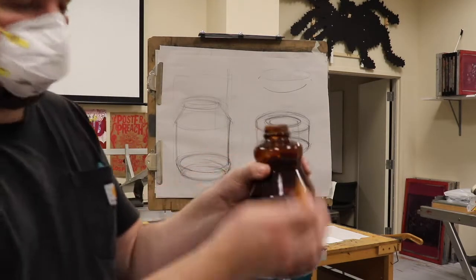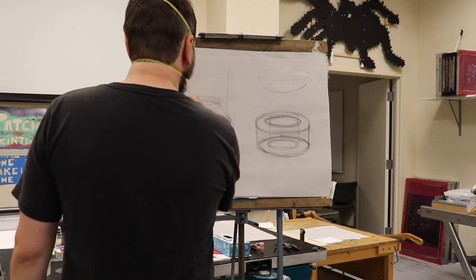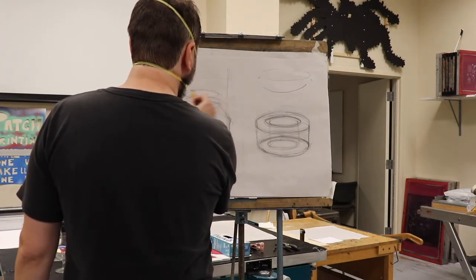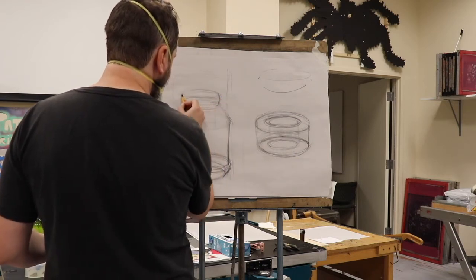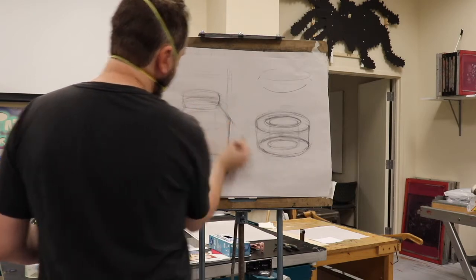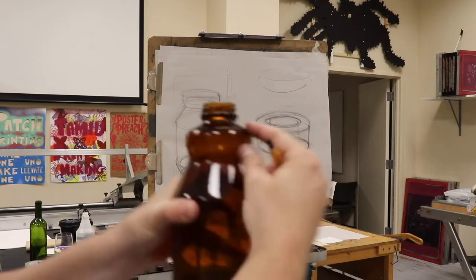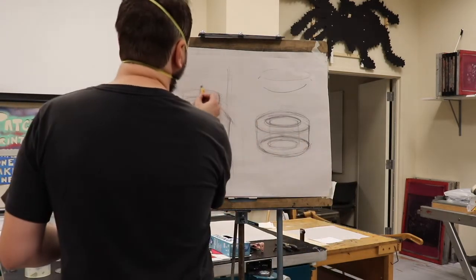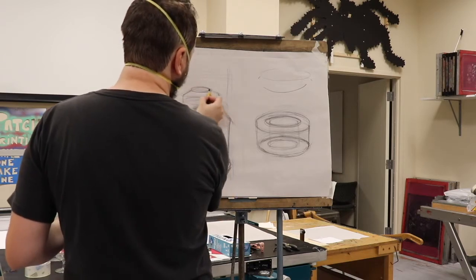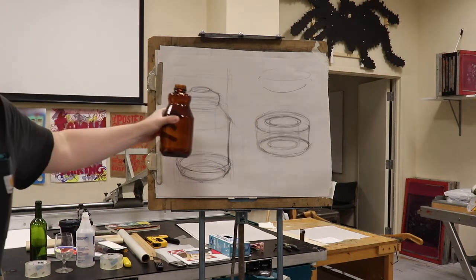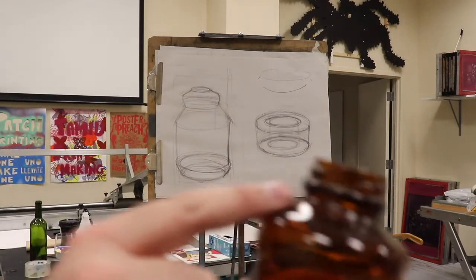It goes up flat again on the edge here. So there's another ellipse that's roughly here, and this is rounded a little bit. It goes like that. Okay, that's getting this. Okay, next thing is where it bottlenecks. Now I need to get the spout, and I need to get this ring around the spout.